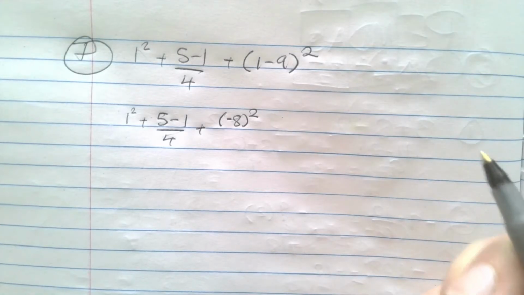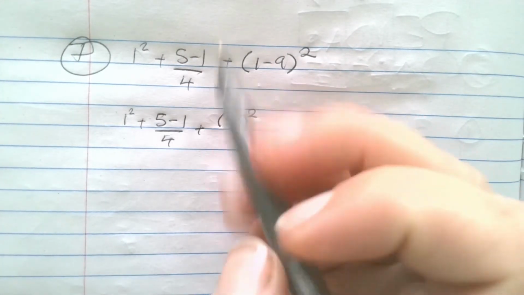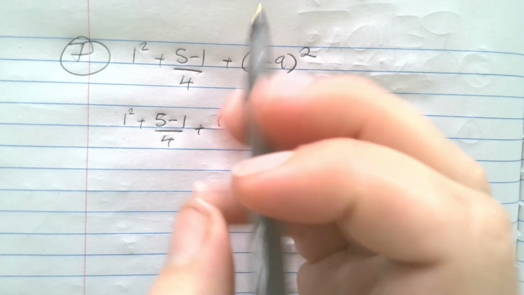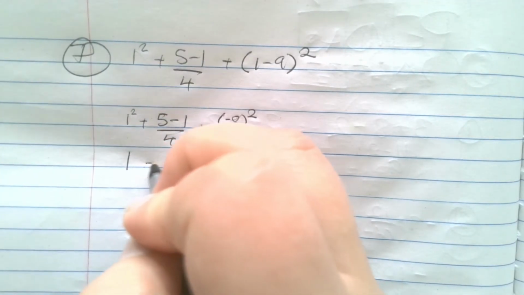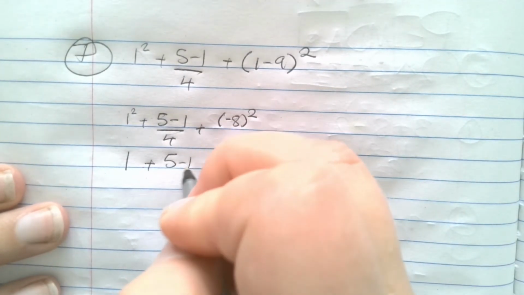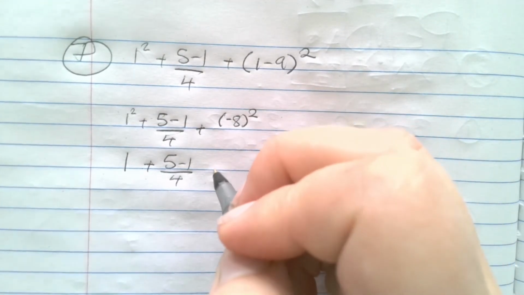Okay, we now need to do the exponents. What is 1 squared? So glad. What's -8 squared?